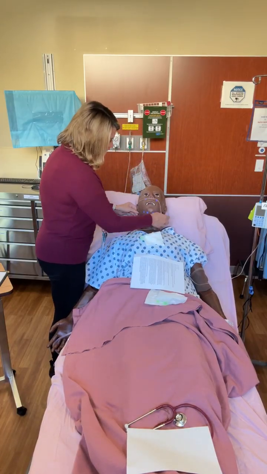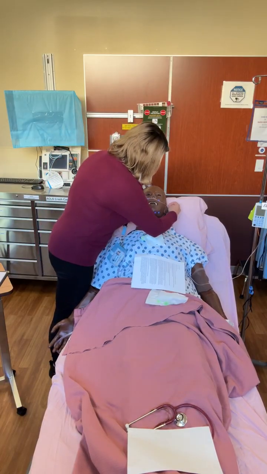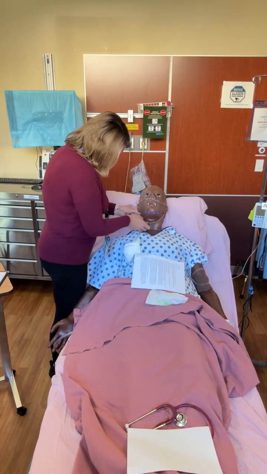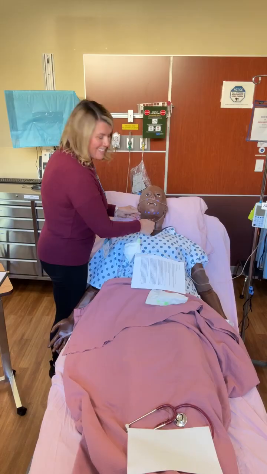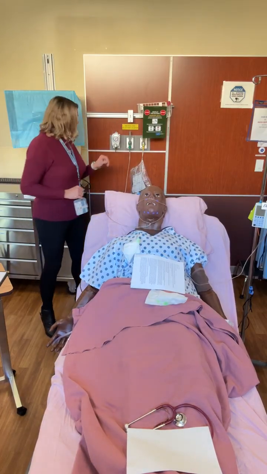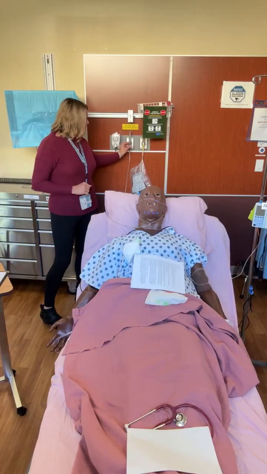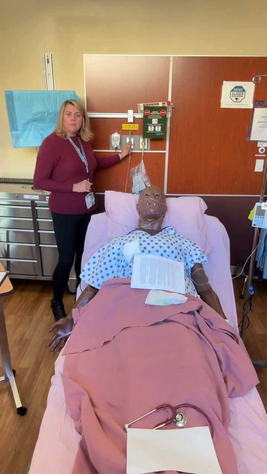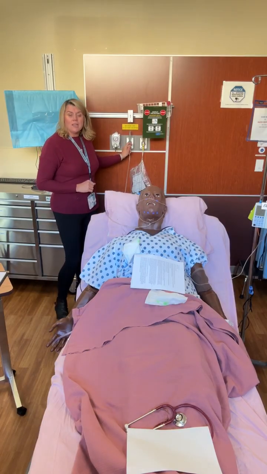All right, so that is not staying like I want it to. So we're gonna choke him with it. Don't do that in real life. Okay, so that's in there. And then I'm gonna turn my oxygen flow meter up to whatever that doctor ordered.